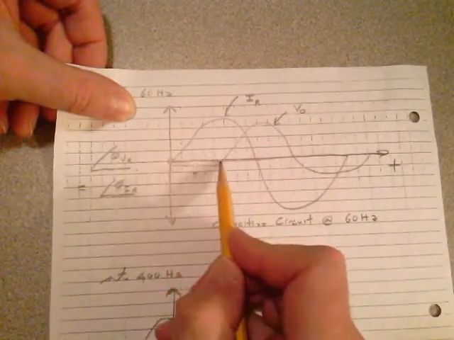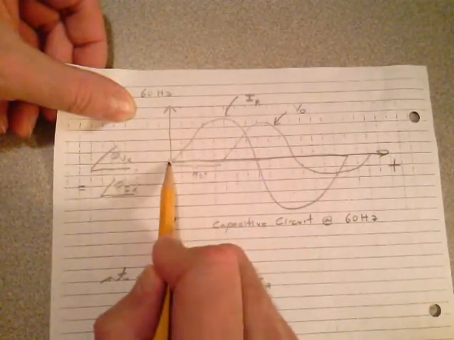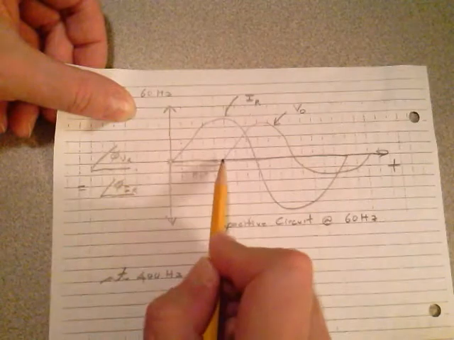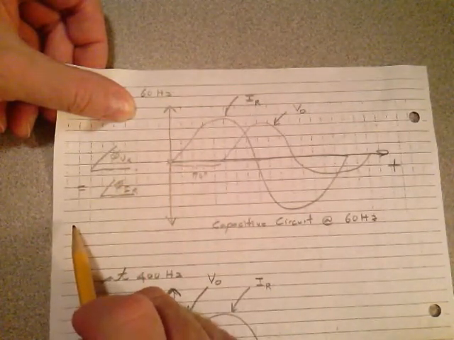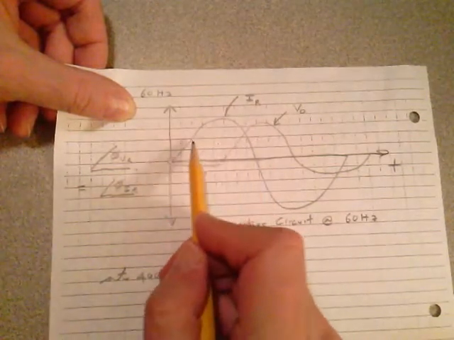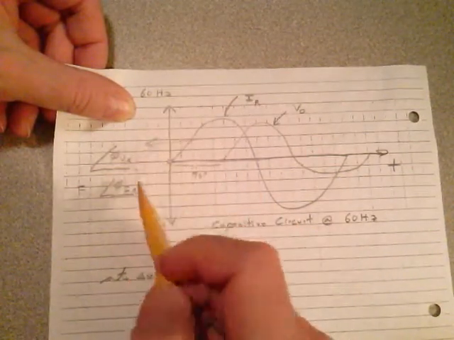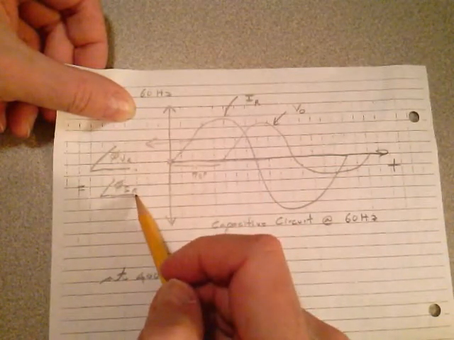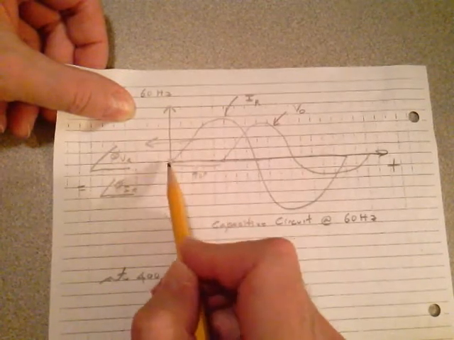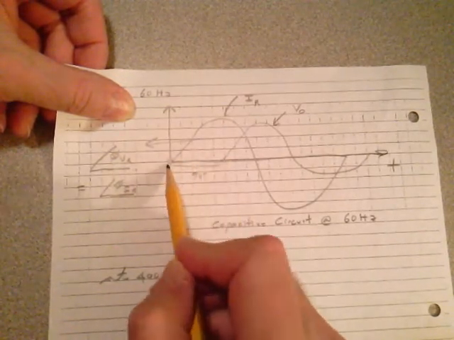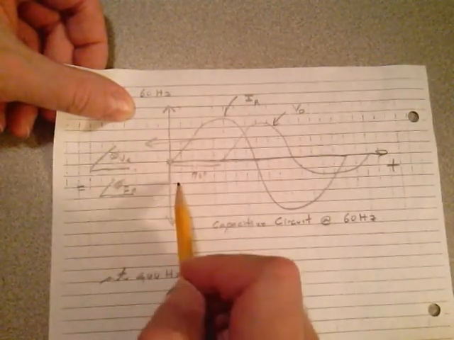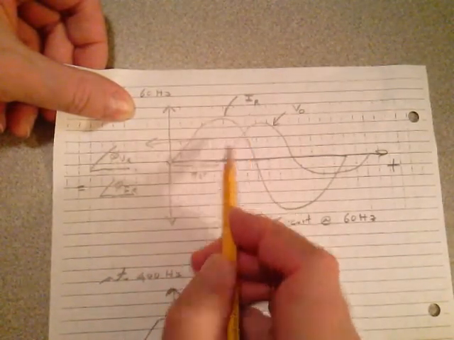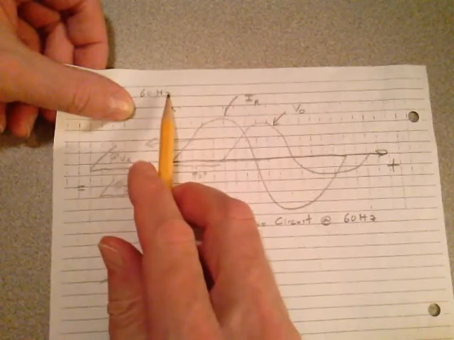You know that that's a minus 90 degrees. You know that the current is leading that voltage waveform right there by 90 degrees, because you're over here and the waveforms come toward you in this direction. Remember I said anything to the right of this axis here is going to be represented as negative. Anything over here is positive. We talked about that. So you can see the current leads the voltage by 90 degrees at 60 hertz.